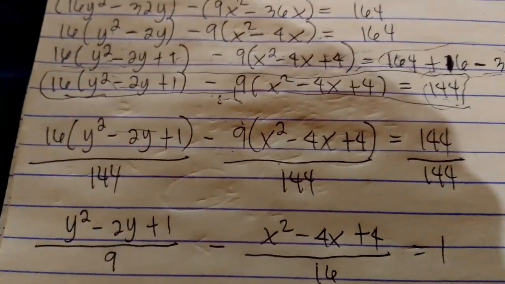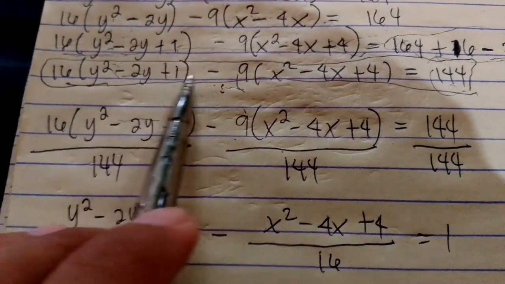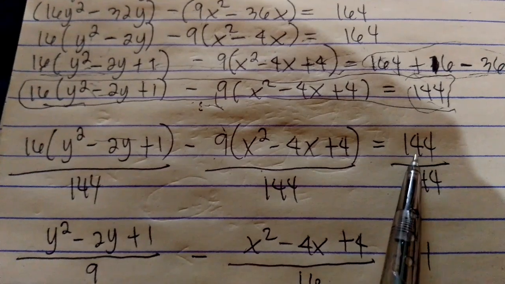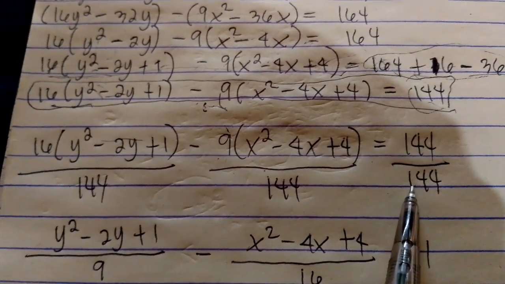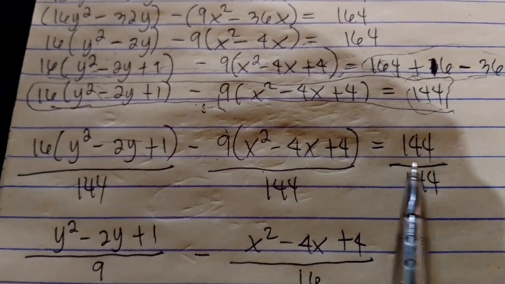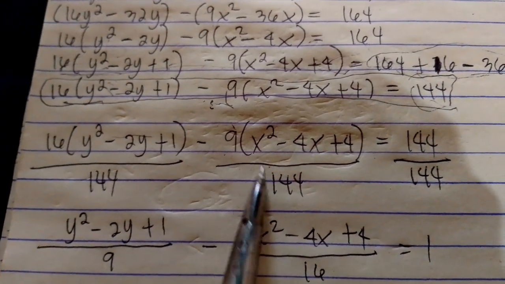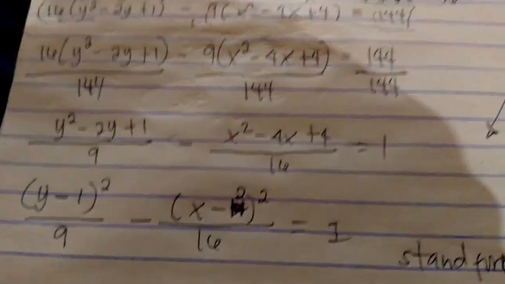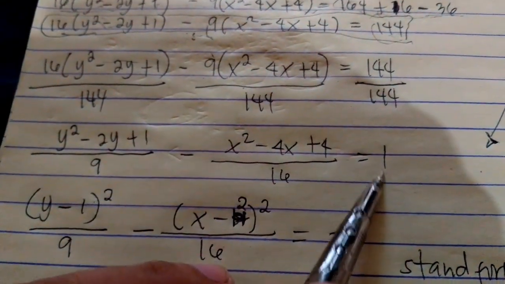Now pay attention to this equation. To make it standard form, you just have to divide both sides by 144. So I decided to divide it by 144, also this side of the equation. Now simplify. 144 divided by 144 is 1.